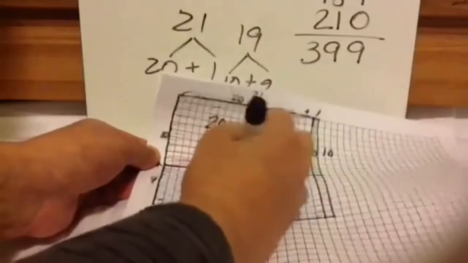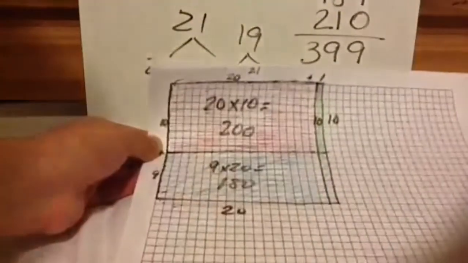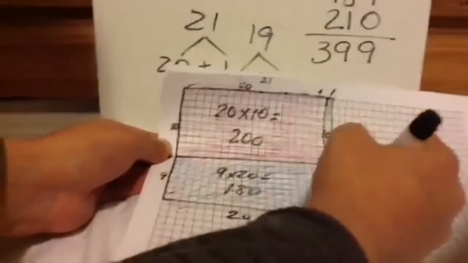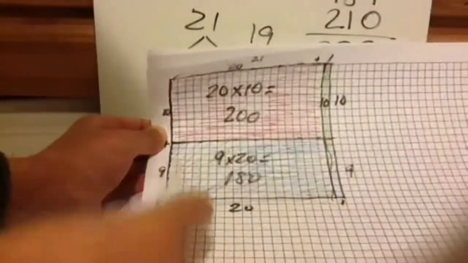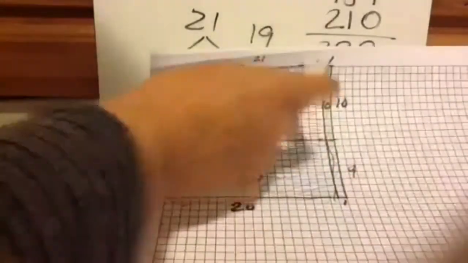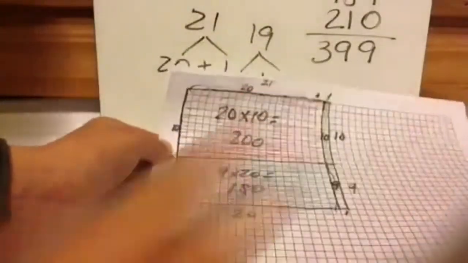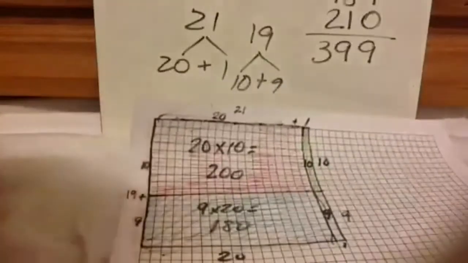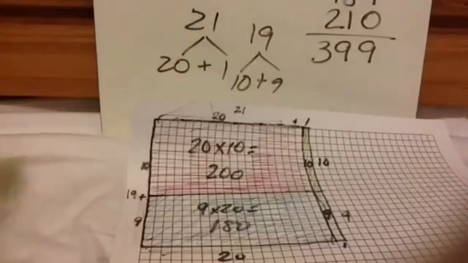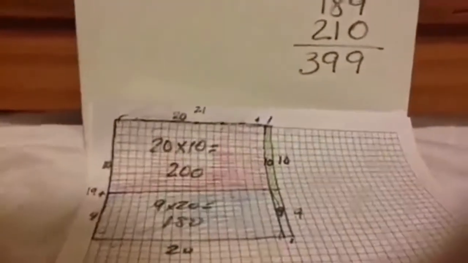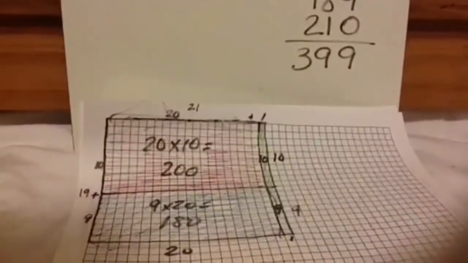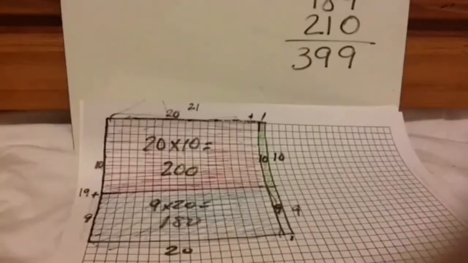So 9 by 20 equals 180. And then this one here, this is 9 because this side is 9. This is 1 because that top part is 1. So that would be 9. So let's look at our partial products. I'm going to go ahead and tie in that other TEK with this. So there's your representation for 399, essentially in an area model.